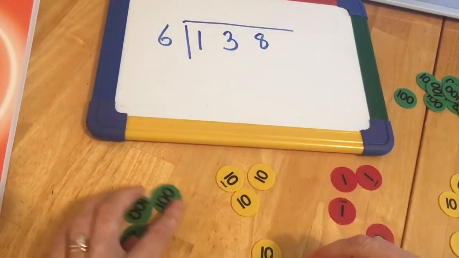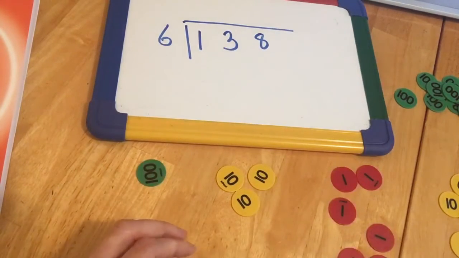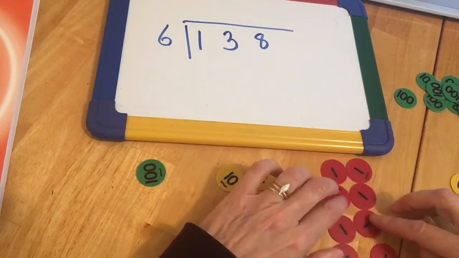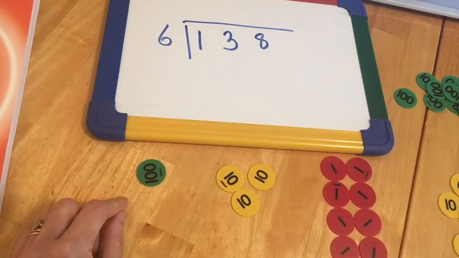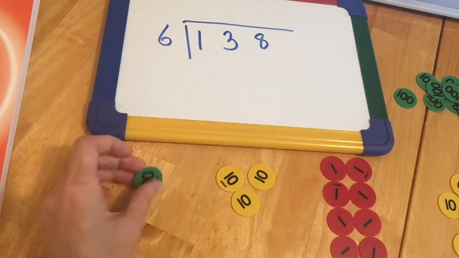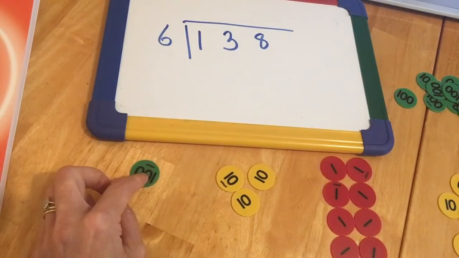So I'm going to make my number, 138, and I want to see if I can put these into groups of 6. So I can't have a group of 600s.